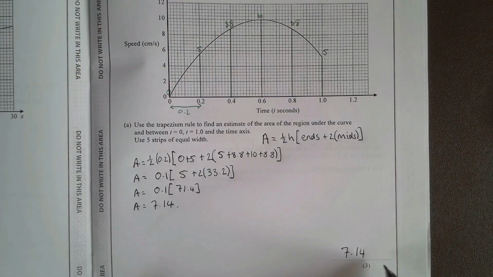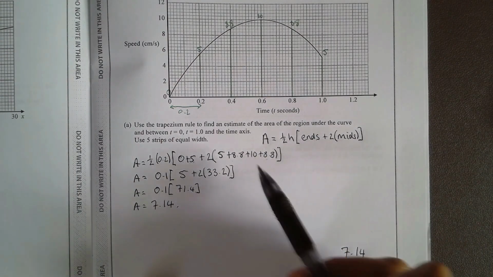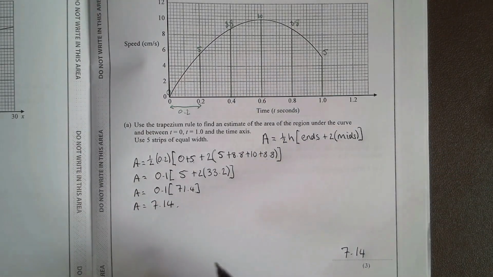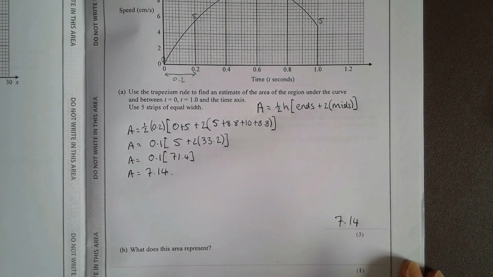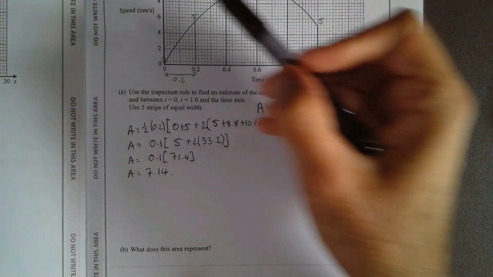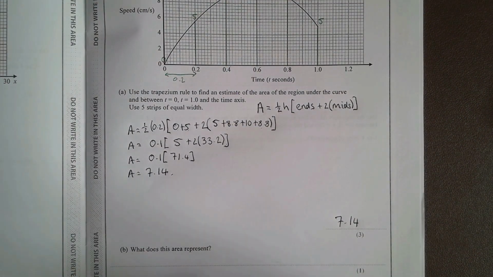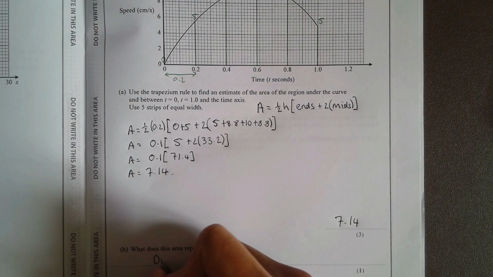Okay, and then that gives me 3 marks. So remember we need to use a formula here, and then we'll get 1 mark for working out what all the heights are, another mark for substituting it into the formula, and then we would get another mark for working it out correctly. Okay, so part B over here is now saying, well, what does this area represent? Okay, so we need to know what the area represents. Because it's a speed time graph, the area underneath the curve represents the distance travelled. Okay, so all we need to say here is the distance.